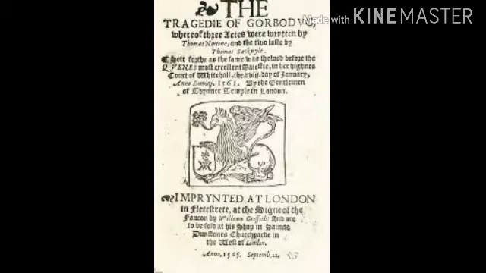It was first performed at the Christmas celebration given by the Inner Temple in 1561 and performed at Whitehall before Queen Elizabeth I on 18th January 1561 by the gentlemen of the Inner Temple. The authors were Thomas Norton and Thomas Sackville, said to be responsible for the first three acts and the final two acts respectively.